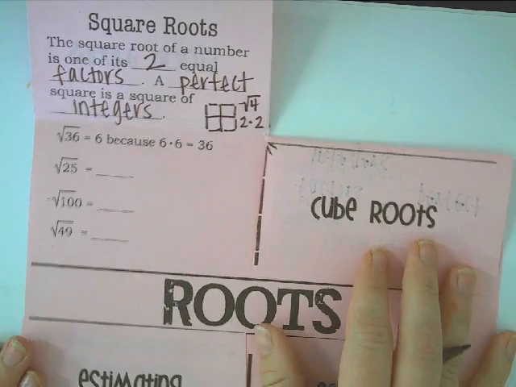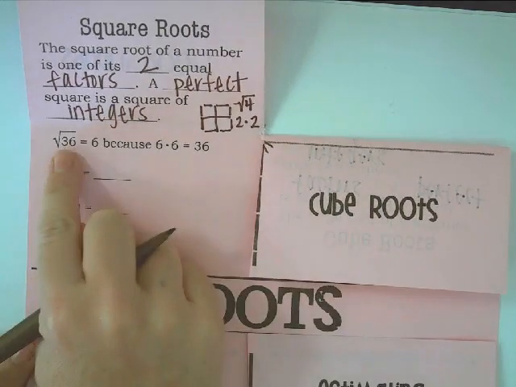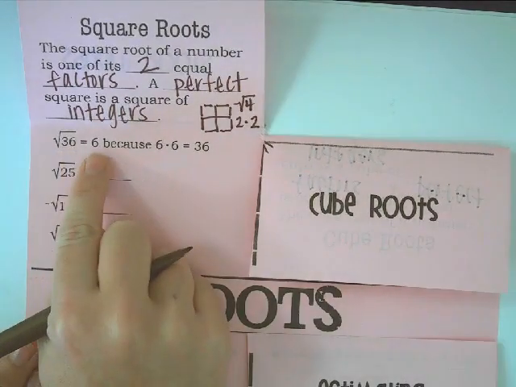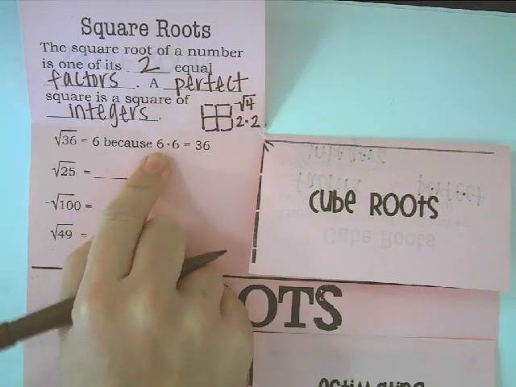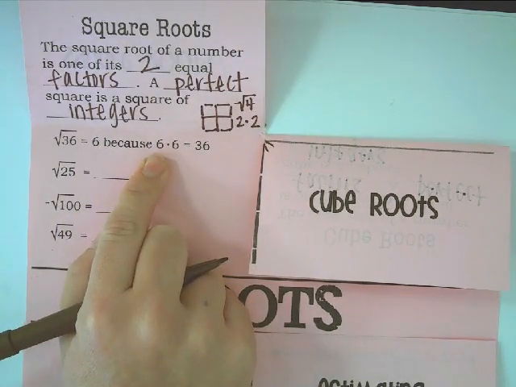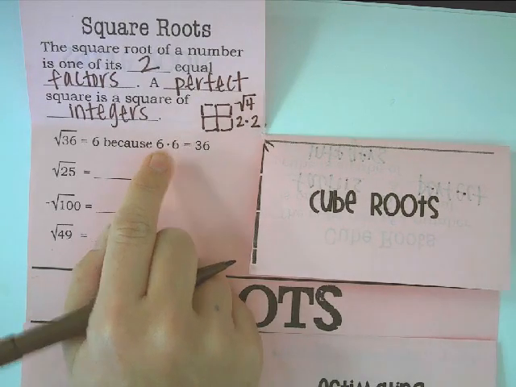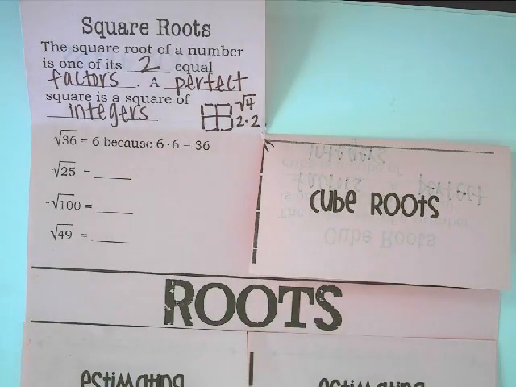Looking at another example, the square root of 36 is going to equal 6 because the exact same integer multiplied by itself to give me 36 is the number 6. 6 times 6 equals 36.